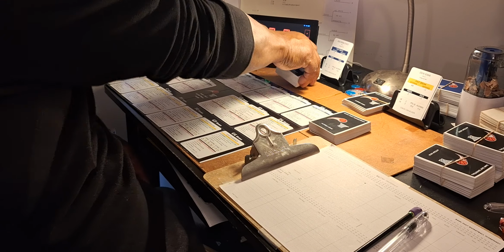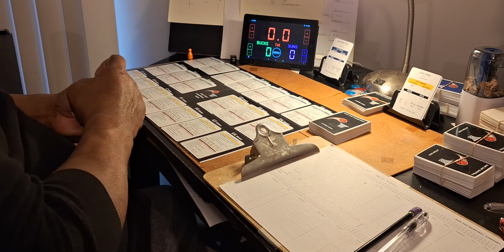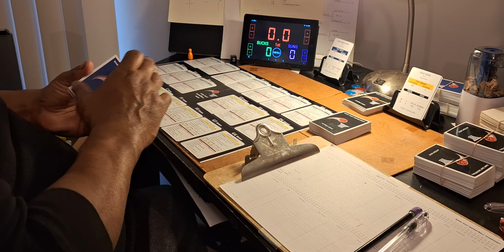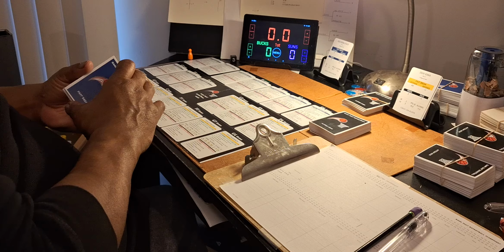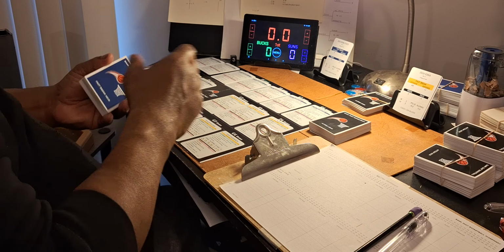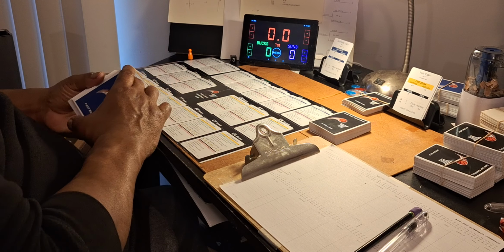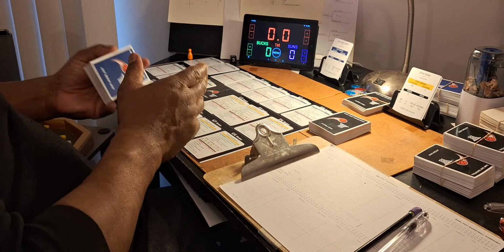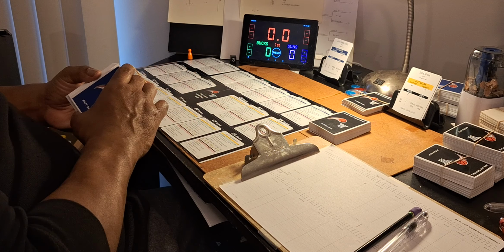I already have my fast action deck ready. I break them down in fours because there's so many of them. So I would play four games basically on base 4 games of bank shot before I reshuffle my fast action deck.